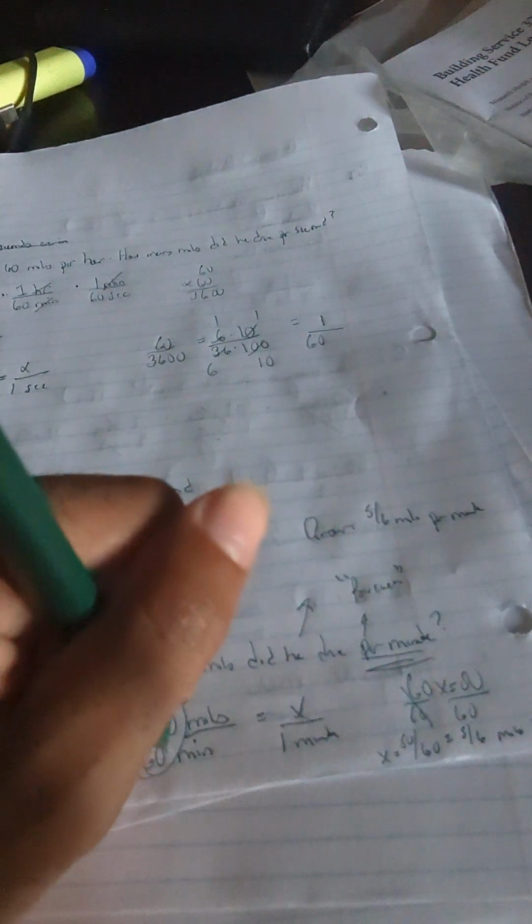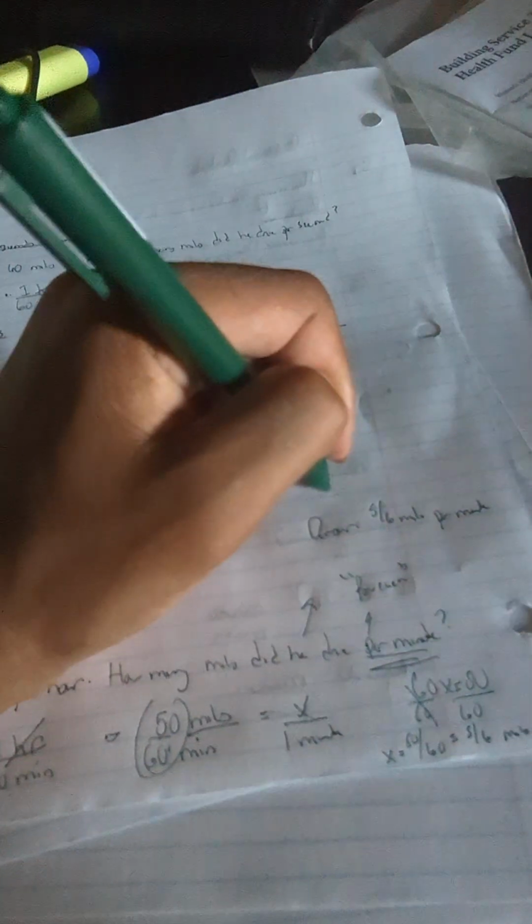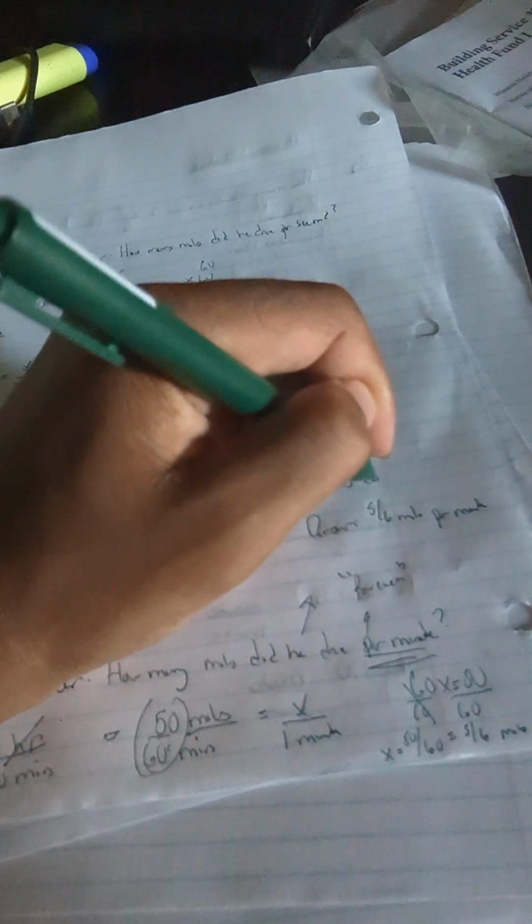If we know that he drove 50 miles in 60 minutes, we have to figure out how much he drove in 1 minute, which we can write as a proportion and solve. So this becomes 60x equals 50, and then we divide 50 by 60. Since 50 over 60 can be reduced to 5/6 miles per minute, Bob drove 5/6 of a mile per minute.